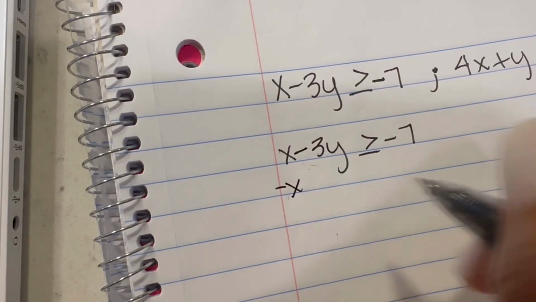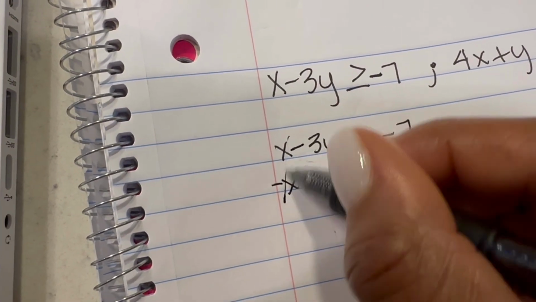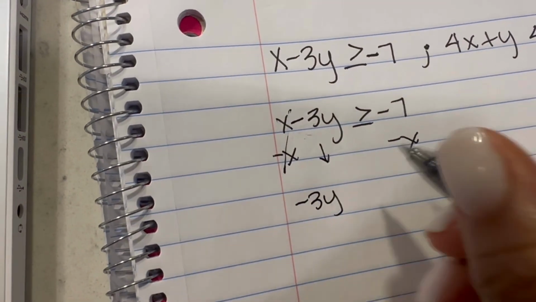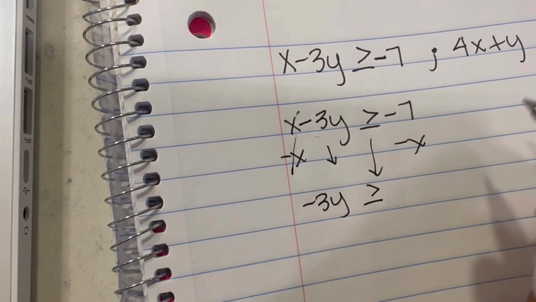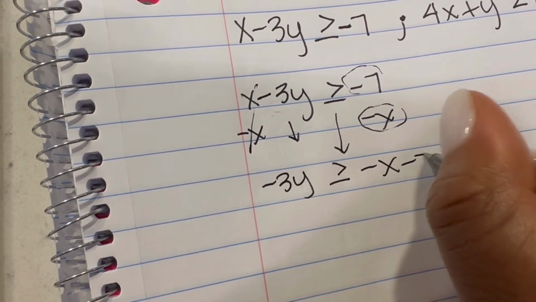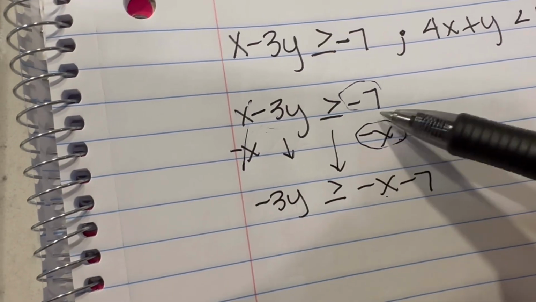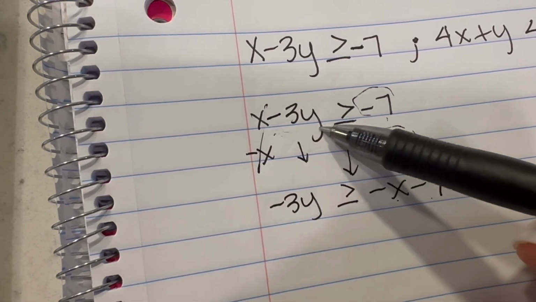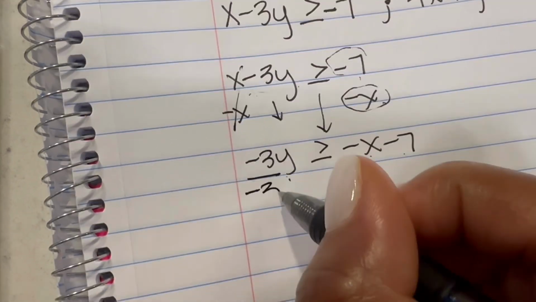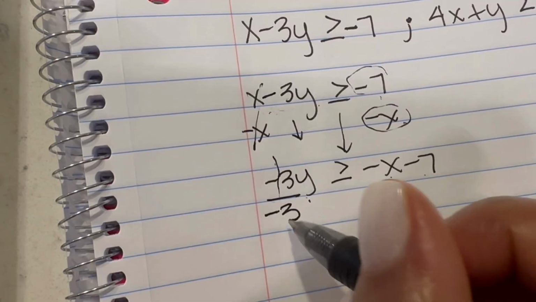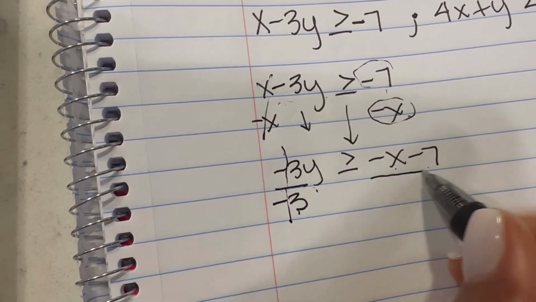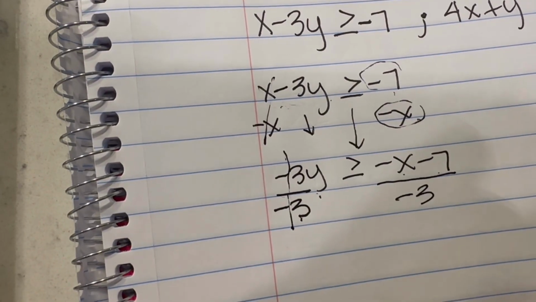So subtract your x on both sides to get rid of the x. Bring down your negative 3y, the whole thing. Bring down this inequality symbol the same way. Bring down the negative x, bring down the negative 7. Okay, just rewrite this one, rewrite this one. Bring this whole thing down. To get y by itself, you have to divide by that negative 3. Now you have one of those y's left. If you divide this side by negative 3, you have to divide this side as well.